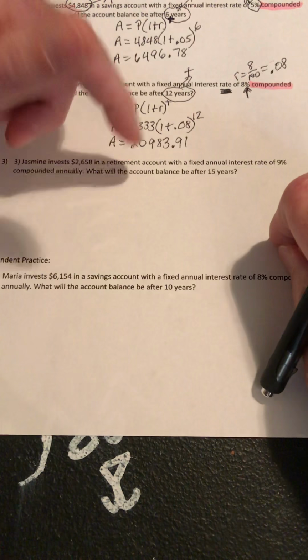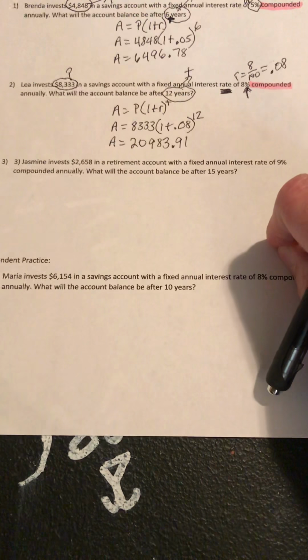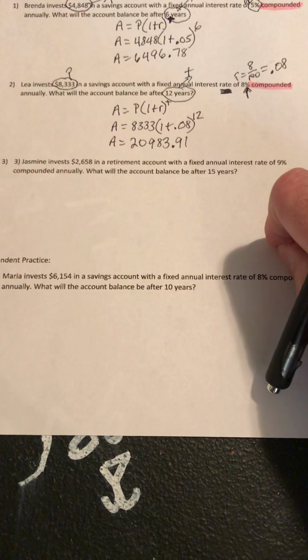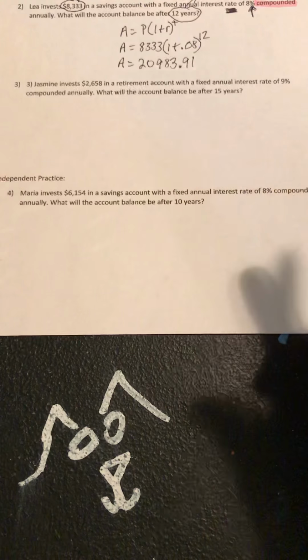All right, what I want us to do now is what we did in the other video. I'm going to have you press pause in a second, see if you can solve this on your own, and when you're done, press play and see what you got. Hopefully I did it right. All right, so number 3, don't press pause yet. We're going to at least label it together.